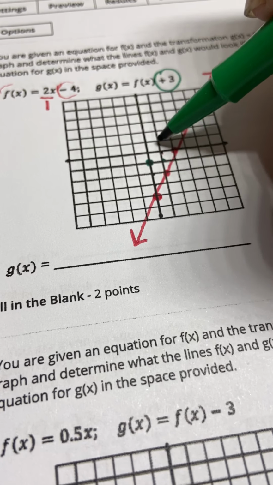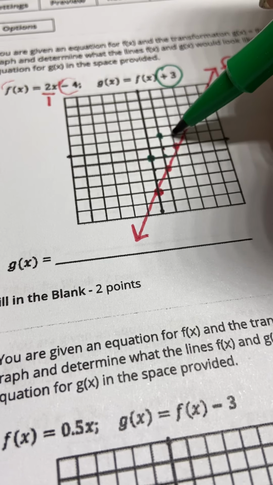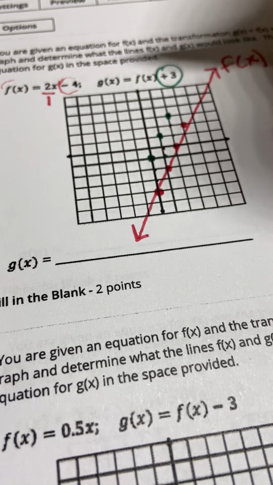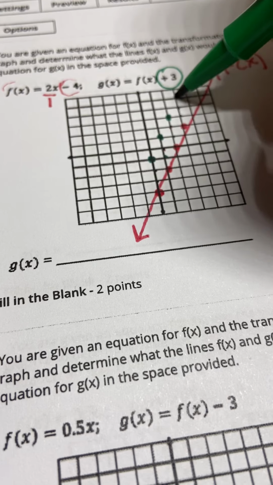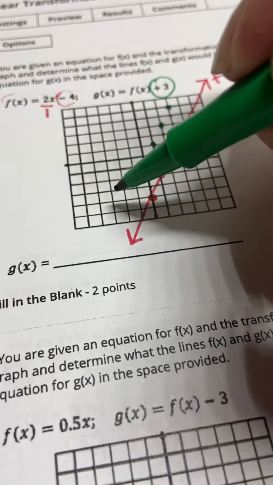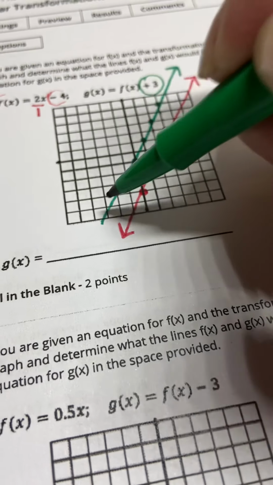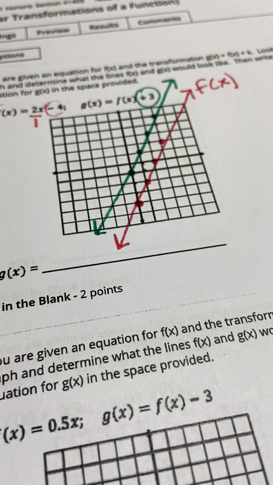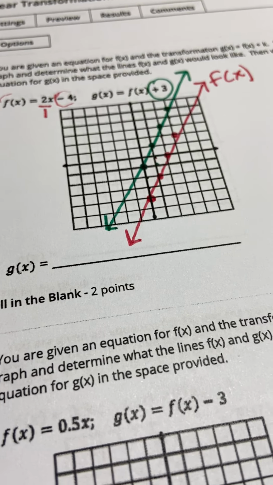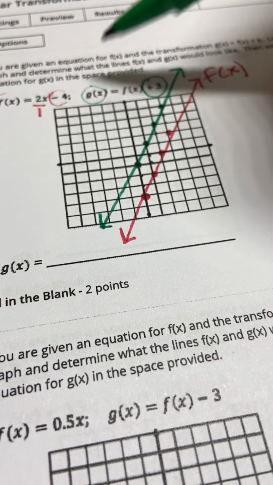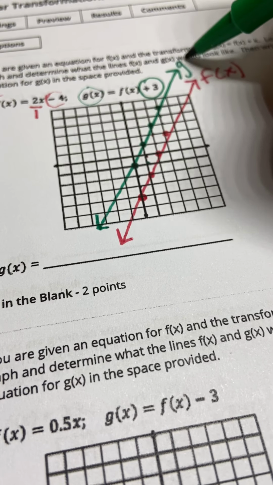This one, 1, 2, 3. This one, 1, 2, 3. Everything's just going up 3. All right. Now I'm going to draw that line. That's the new one, moved up 3, and they called this one g of x.